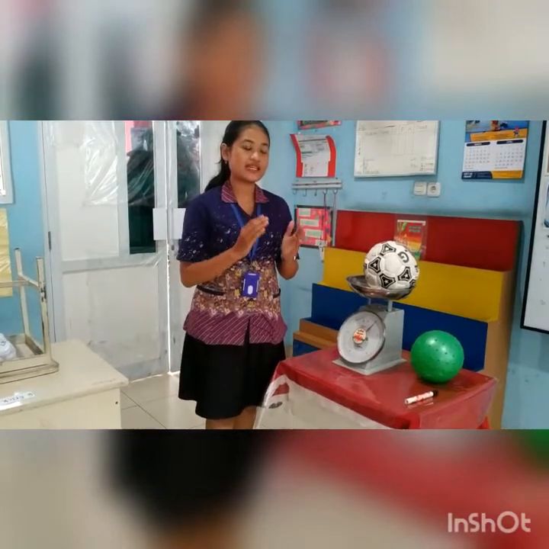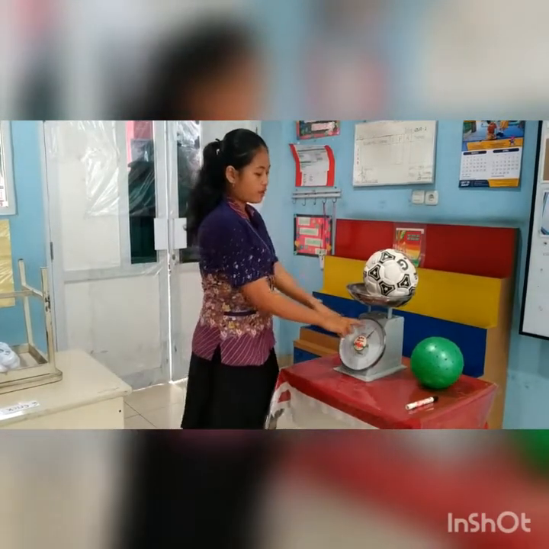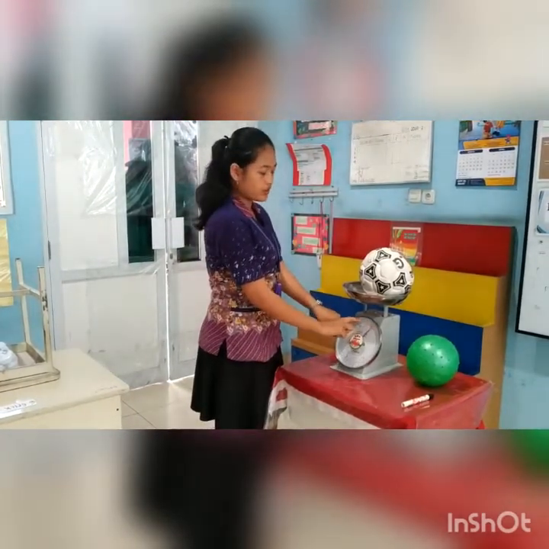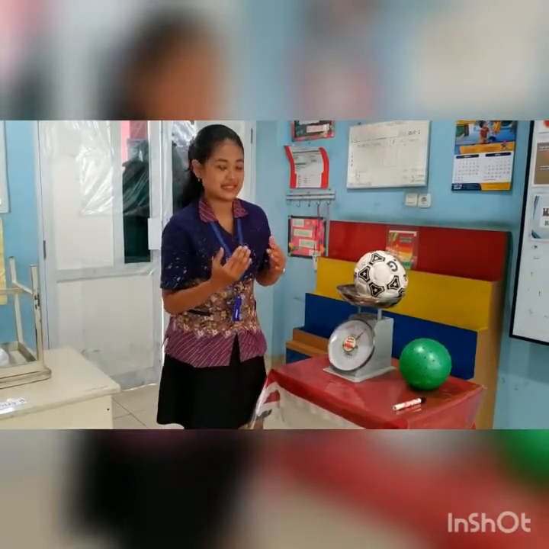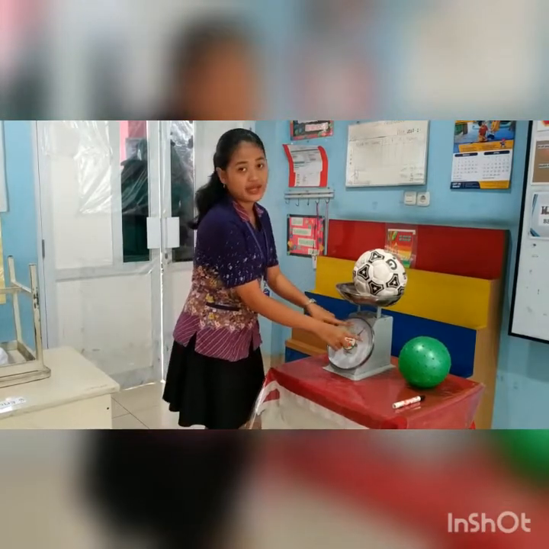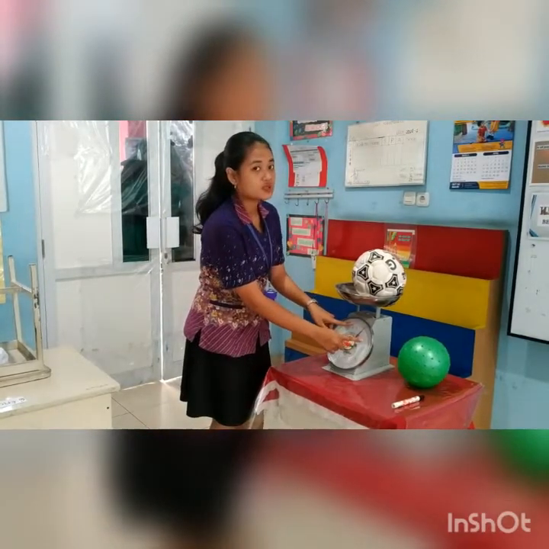Please don't forget that 1 kilogram is equal to 1,000 grams. So, if from 0 to 1 is 1 kilogram, it means from 0 to 1 is 1,000 grams.